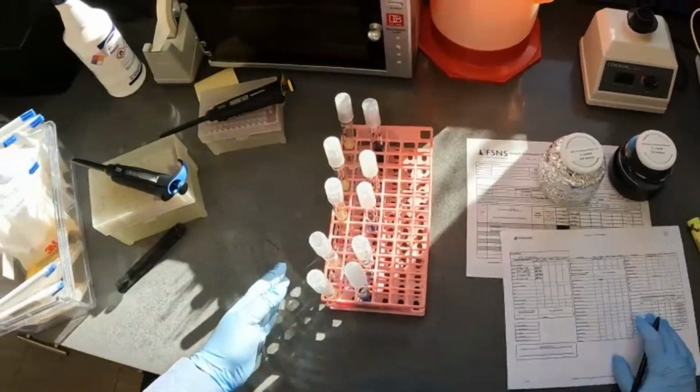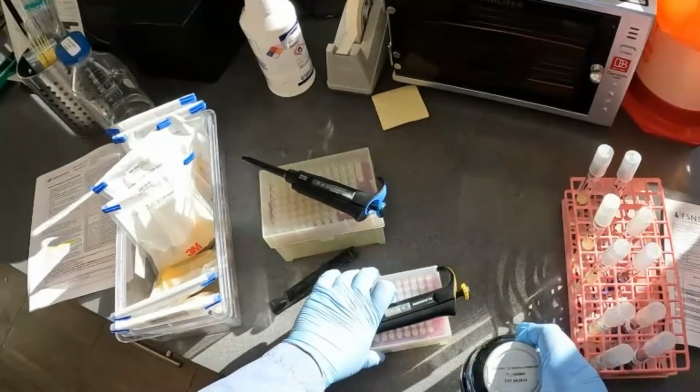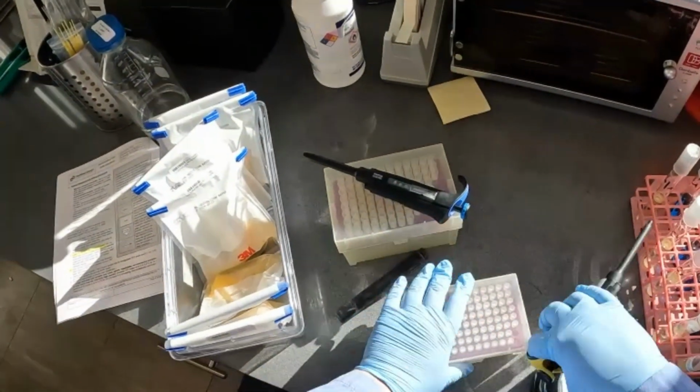Let's go ahead and transfer our sample. 100 microliters for the brilliant green dye. Our pipette is set to 100.